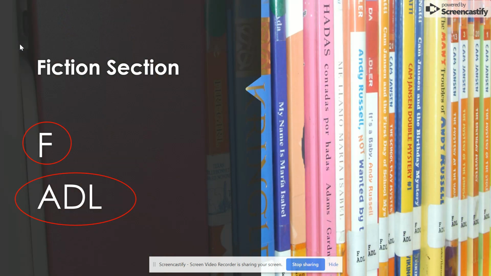The next section is the fiction section. You're going to notice that all of these books, just like in the easy section, have three letters at the bottom, which stand for the first three letters of the author's last name. However, in this section, all the books start with the letter F. That F stands for fiction. The reference section and the biography section are going to follow this exact same pattern, except with a B for biography or an R for reference.